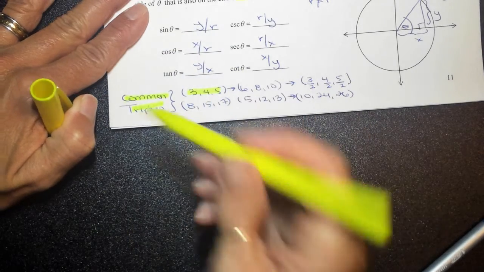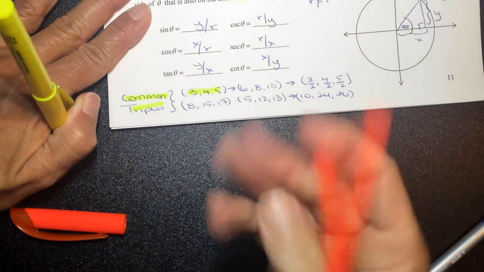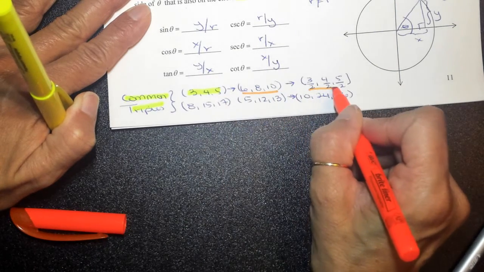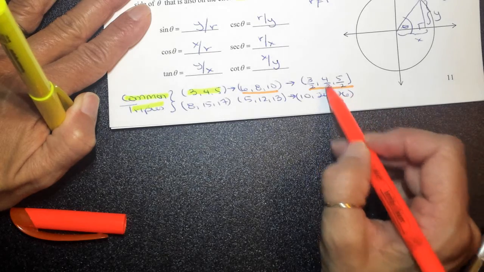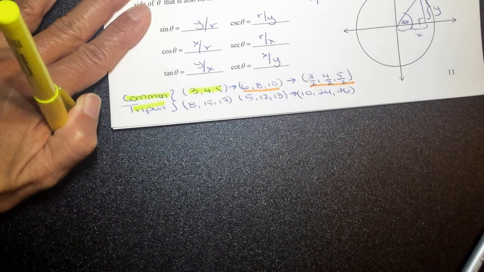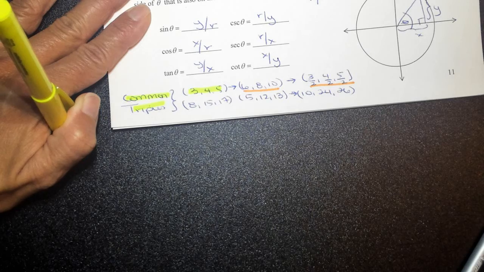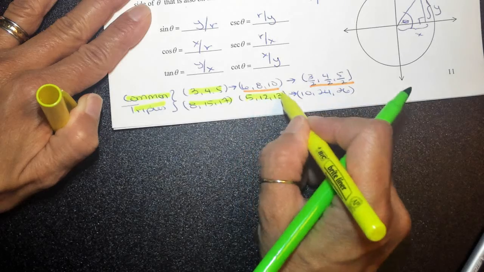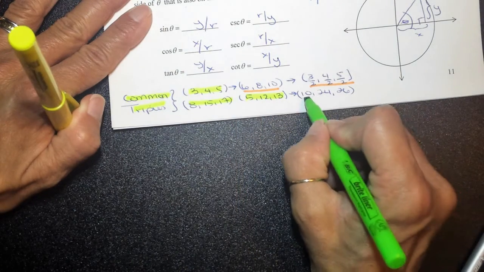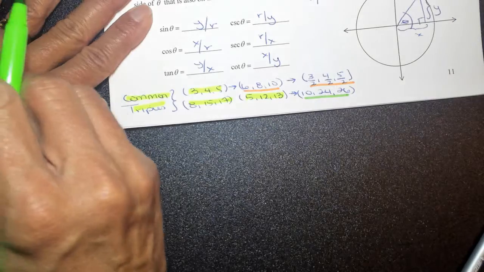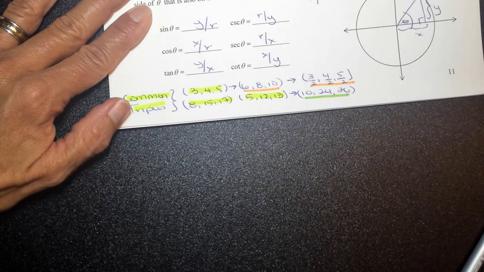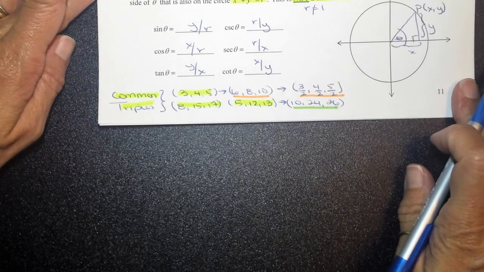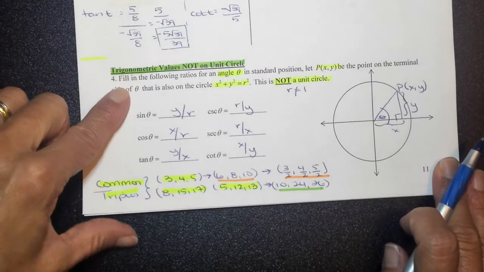You have a 3, 4, 5, which if you double is 6, 8, 10, or if you cut it in half, it's 3 halves, 4 halves, 5 halves, and I know that this is 2. Some additional common triples are 8, 15, 17; 5, 12, 13; and then 10, 24, 26, which is a variation of the 5, 12, 13. These are worth committing to memory. However, if you know the Pythagorean theorem, you should be okay. So again, trig values not on the unit circle.